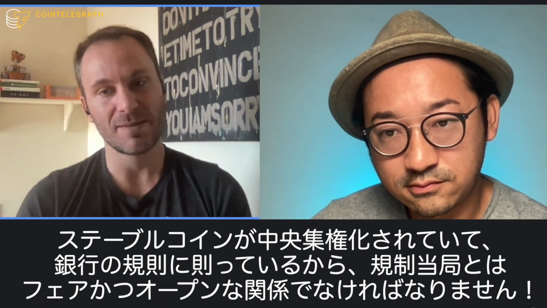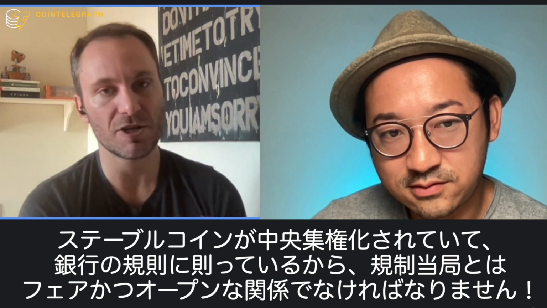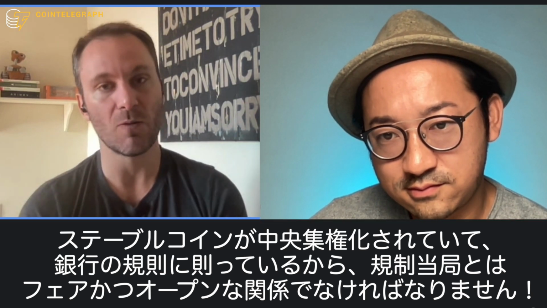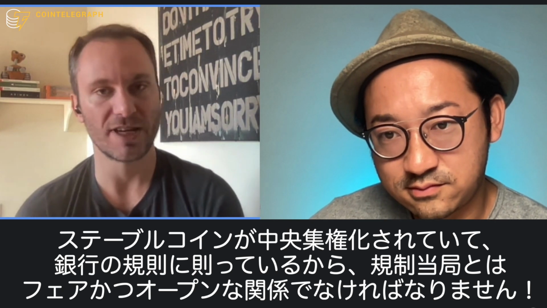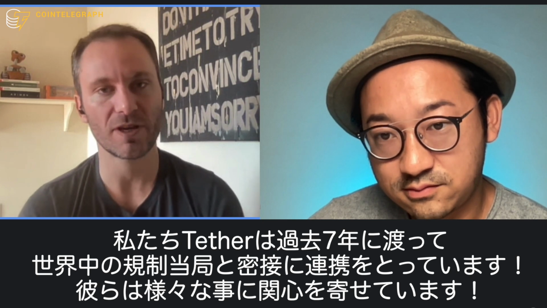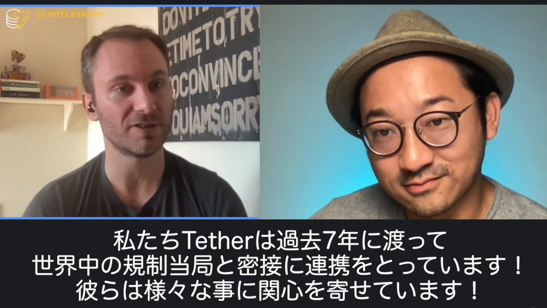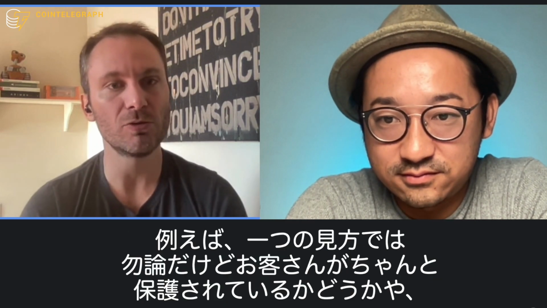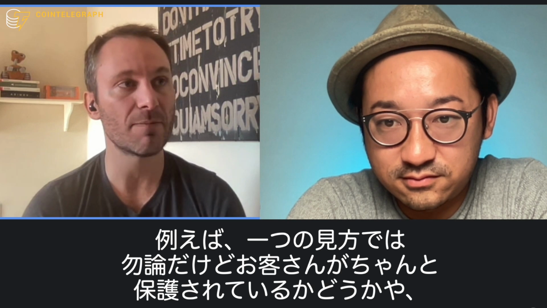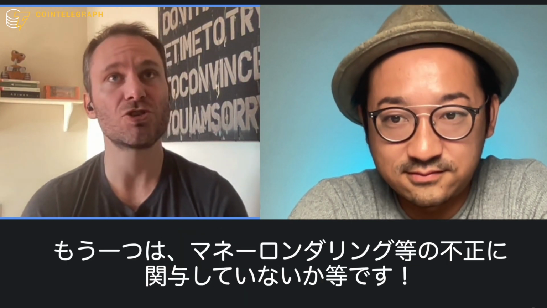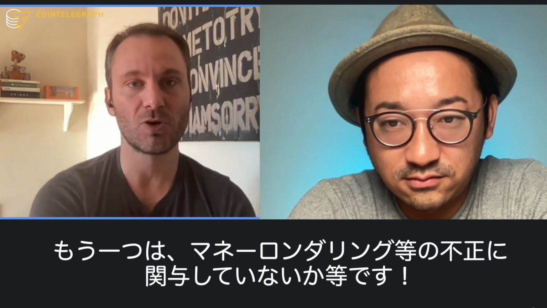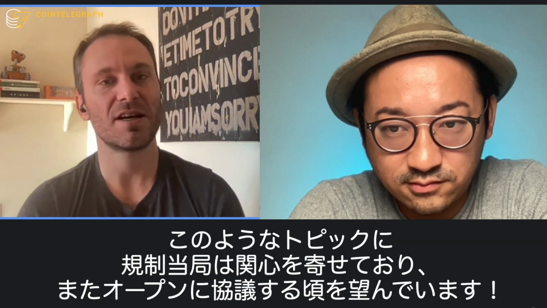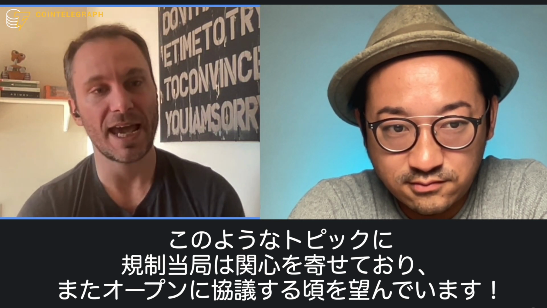For these centralized stablecoins, since they are using the banking rail, they have to work fairly and openly with the regulators. Tether has been working with regulators all over the world for the last 7 years, and they are interested in many different things. From one point of view, they want to ensure protection for customers. Another thing is ensuring that stablecoins are not used for any illicit operation, for example money laundering. These are topics they are interested in and that we are open to discuss.